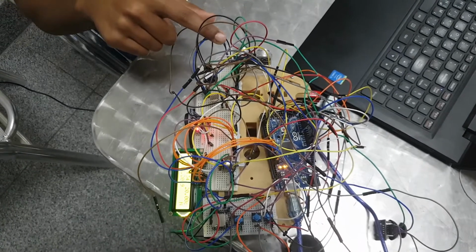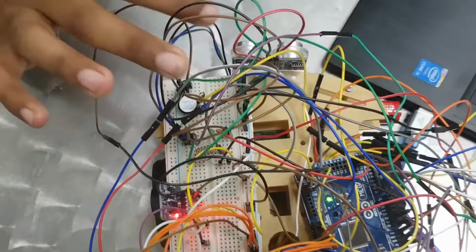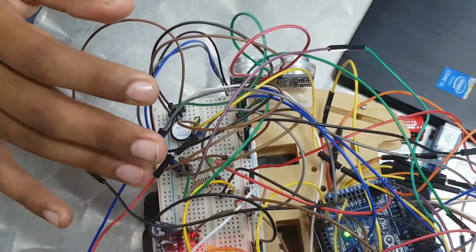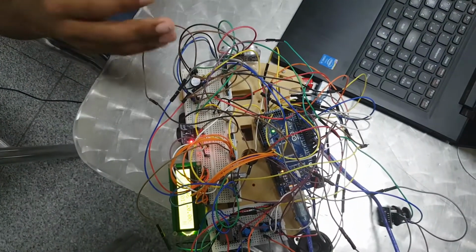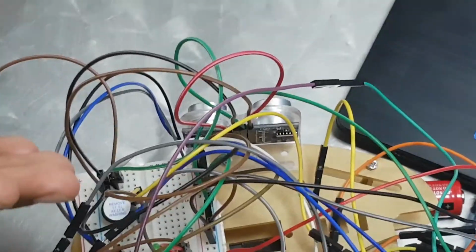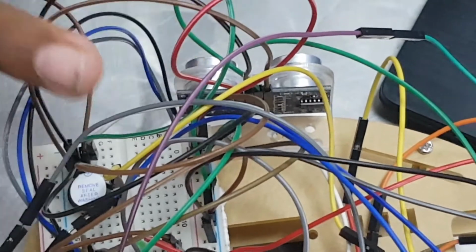We will calculate the distance between the sensor and any object or obstacle behind this sensor.